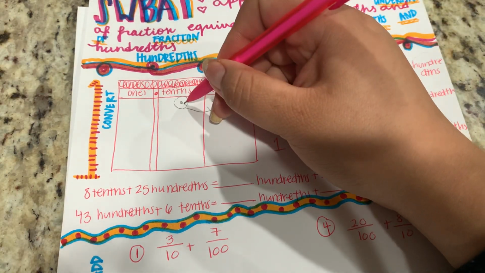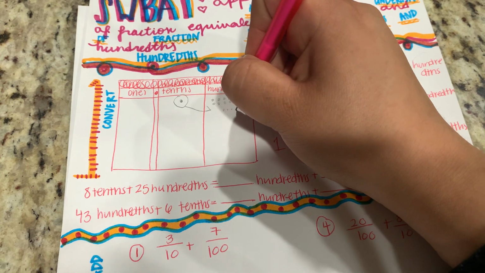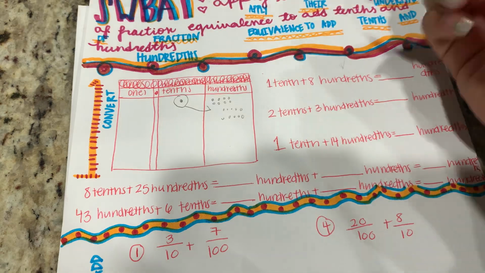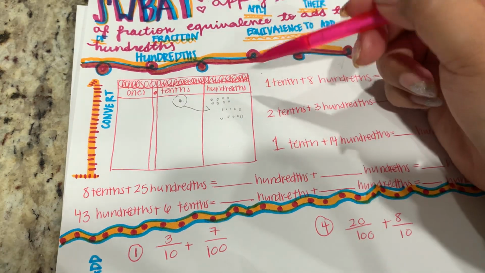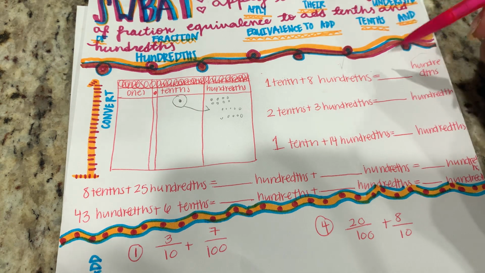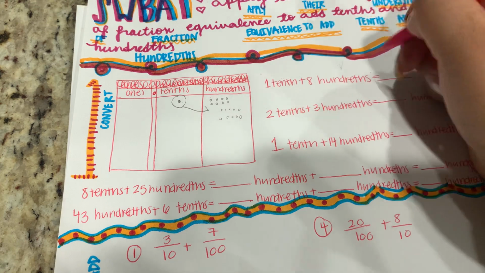Watch. We know 1/10 is equal to 10 hundredths. So 1, 2, 3, 4, 5, 6, 7, 8, 9, 10. Awesome. So right away I see that 1/10 plus 8 hundredths is the same as 10, 11, 12, 13, 14, 15, 16, 17, 18 hundredths.